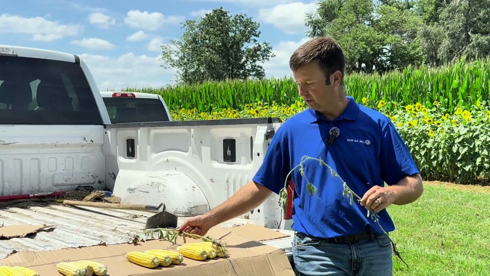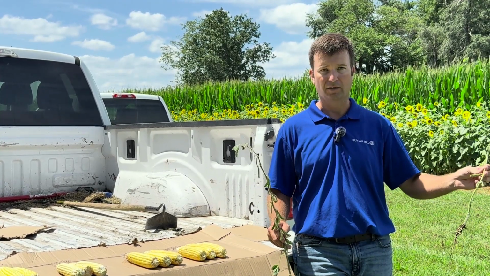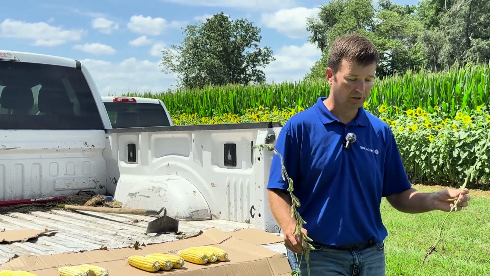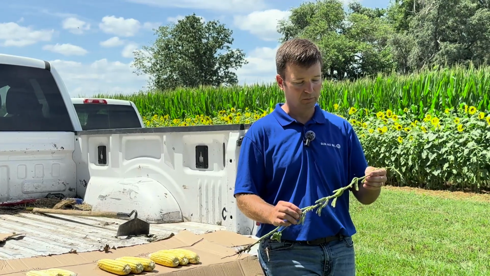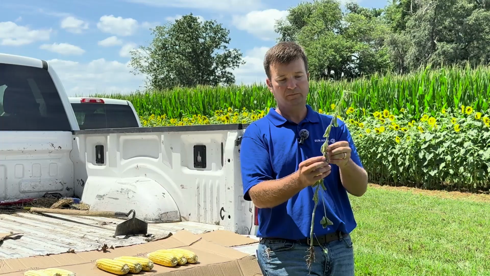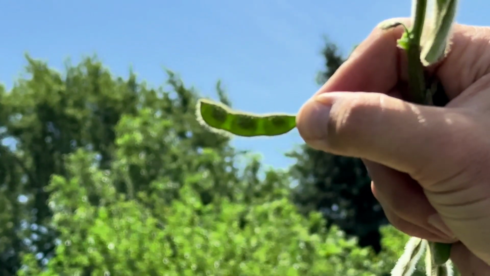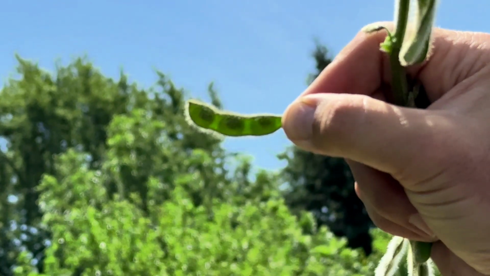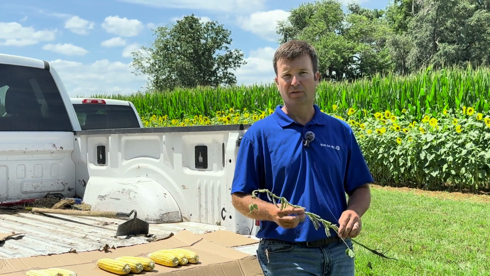This and this variety both planted the same date. This variety is a 2.9 maturity. The next plant I'll stage is a 3.6, so mid group 3. Coming down the plant, 1, 2, 3, 4. We see we have a pod, also a seed in there. The seed is greater than 1/8 of an inch long, so this plant would be staged at R5.